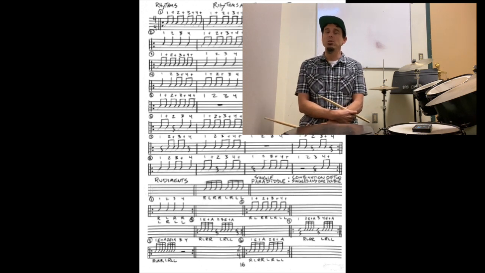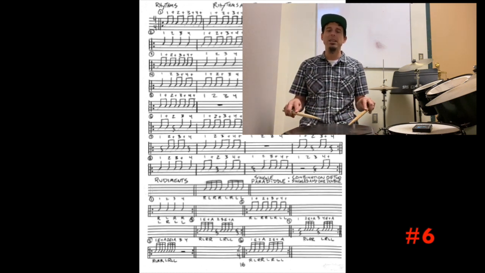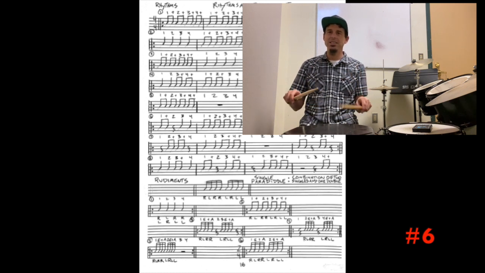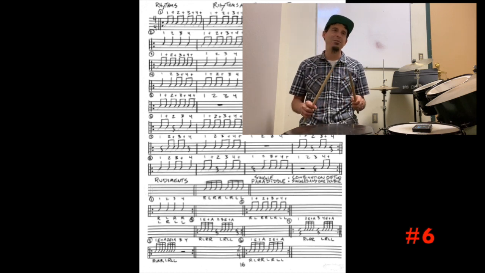I'm just gonna do those 2 paradiddles back to back without having a rest this time. So we're just gonna keep doing paradiddles. And we're in 2/4 now. 1, 2, right, left, left, left, paradiddle, paradiddle, paradiddle, paradiddle. Okay, now let's push our tempo a little bit.